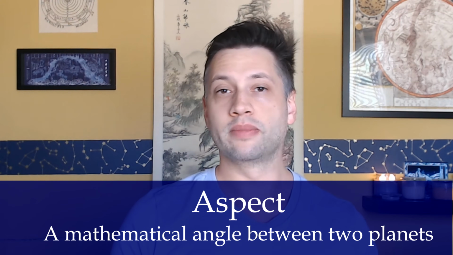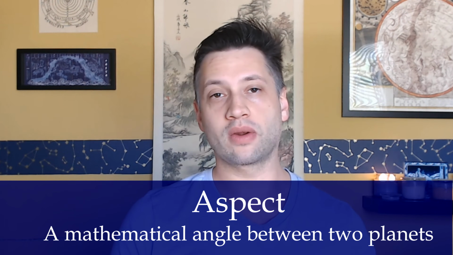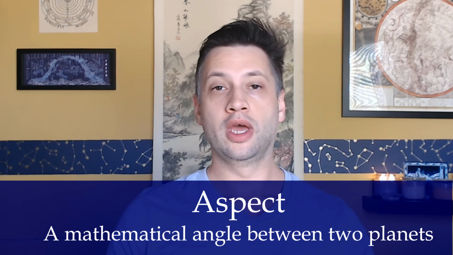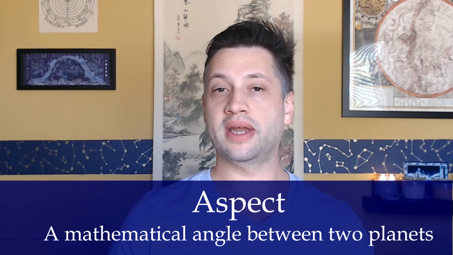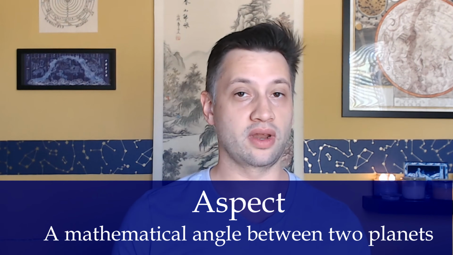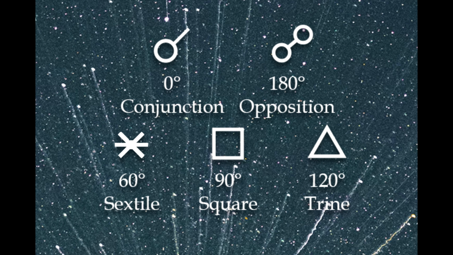An aspect is basically just an angle between two planets. It is a mathematical or geometric relationship between two planets that allows planets to symbolically interact with one another. There are 5 major aspects that are worth looking out for, and each has its own angle associated with it. The first is the conjunction, which takes place between two planets that are about 0 degrees apart, so right on top of each other.